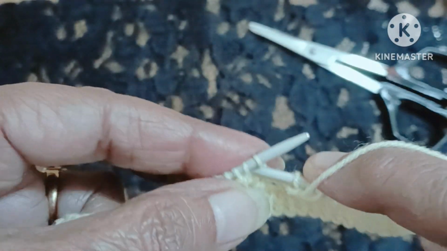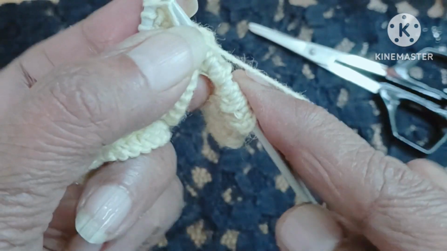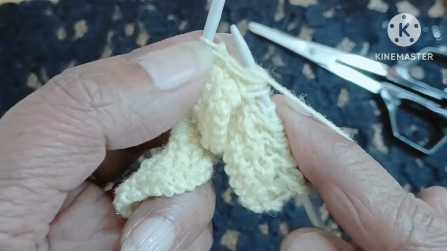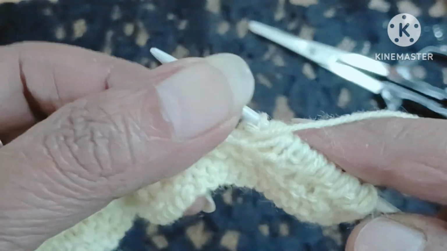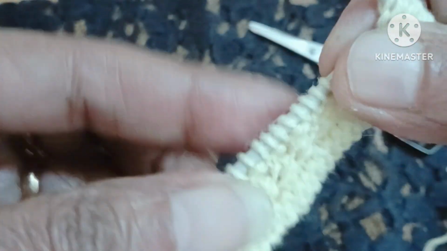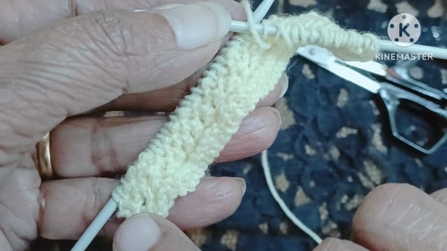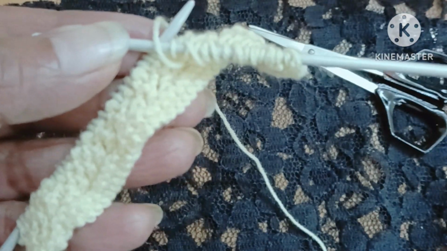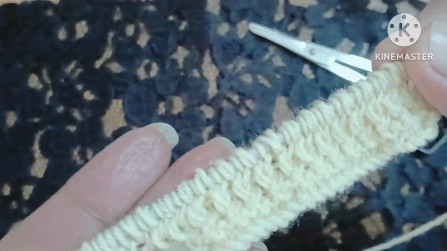Now again, purl the second stitch first, yarn over, purl the first stitch and drop both. Now repeat the pattern across the row and I will come again completing this. Now I have completed the wrong side.